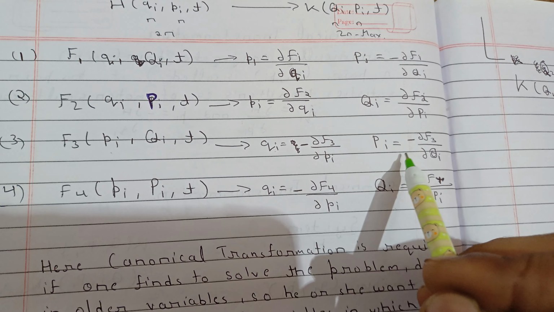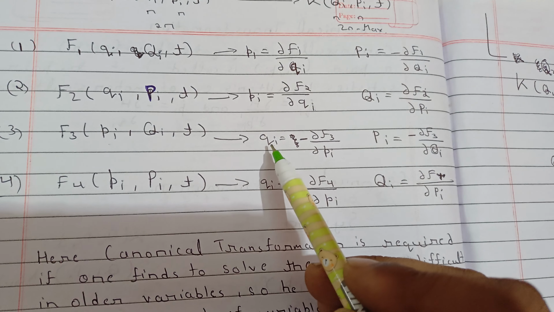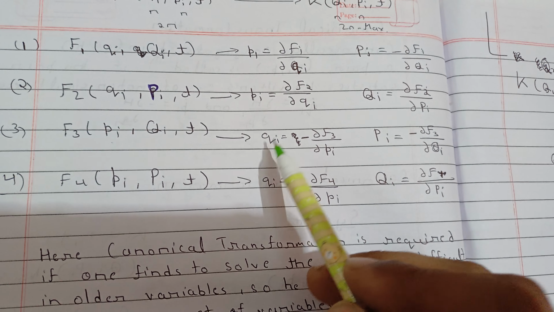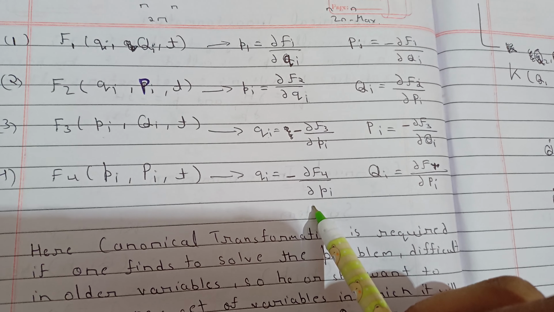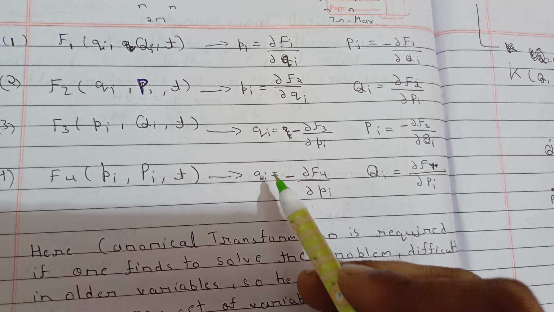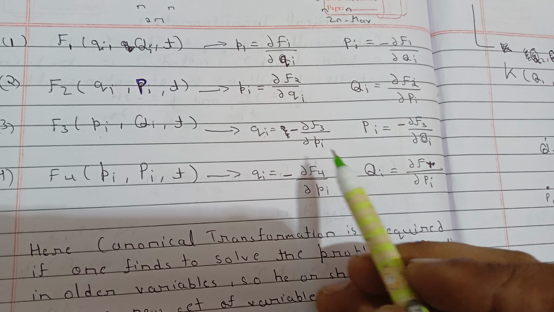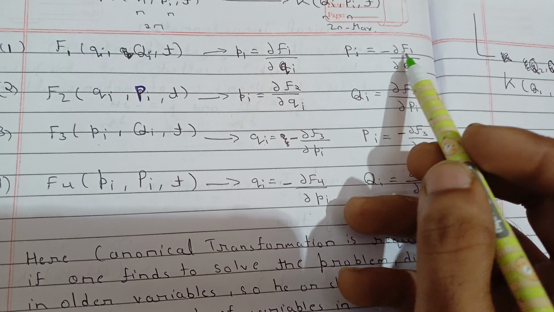So for f3 both will be negative, and for f2 both will be positive. And every coordinate for small qi will be negative. So for this it is negative, so for this also it will be negative. And for capital Pi also, small qi and capital Pi will be negative. So this will be negative here. Now capital Pi is here, so it will be negative. Here capital Pi, here it will be negative.